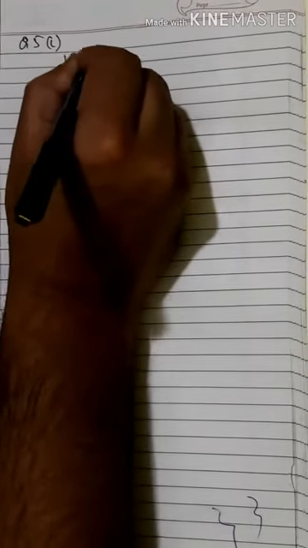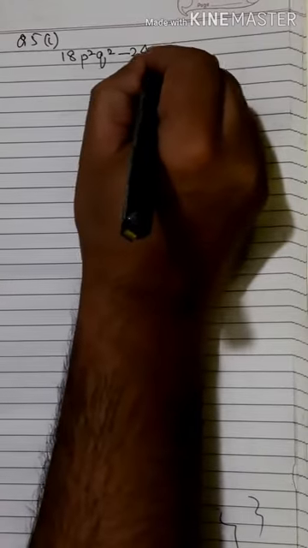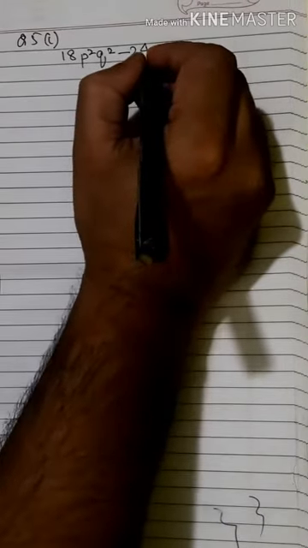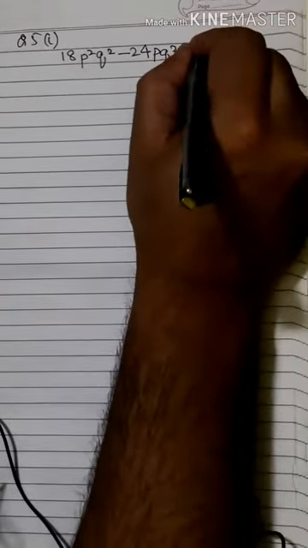The question reads as 18p square q square minus 24pq square plus 30p square q. So we need to factorize this polynomial, 18p square q square minus 24pq square plus 30p square q. Our process will remain the same. We'll factorize the numericals first, and then we'll factorize the variables.